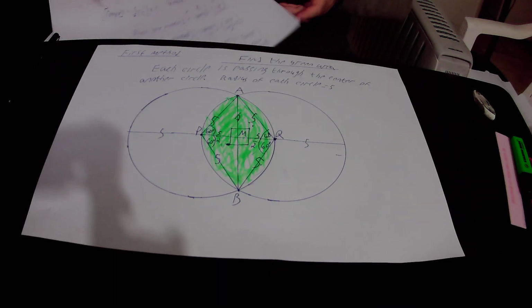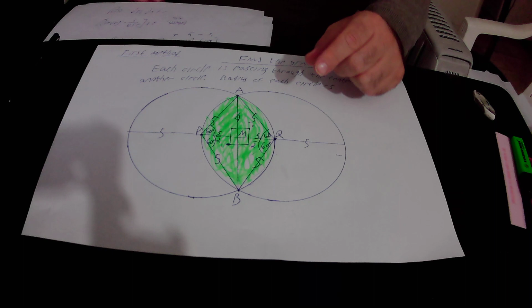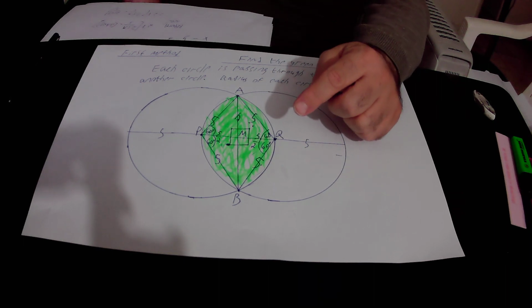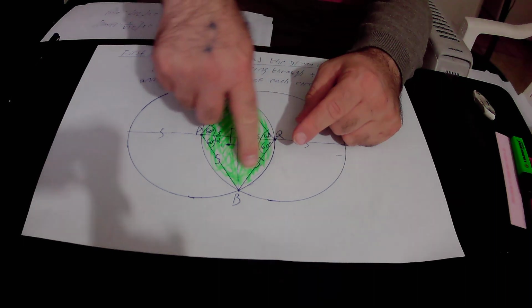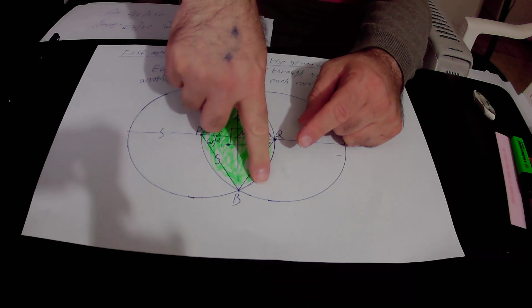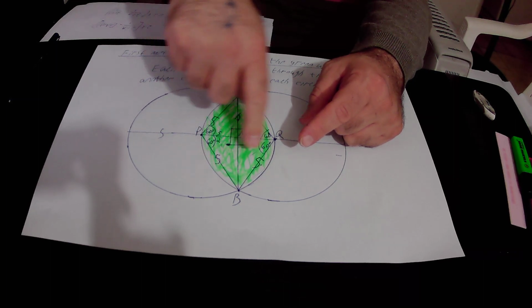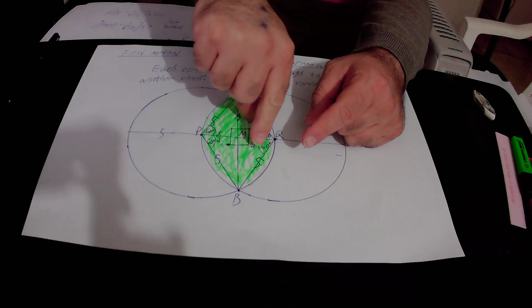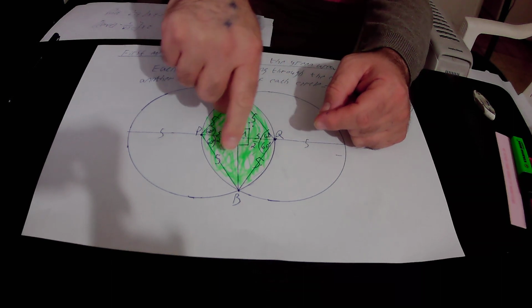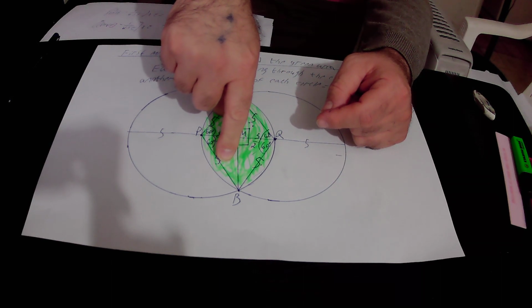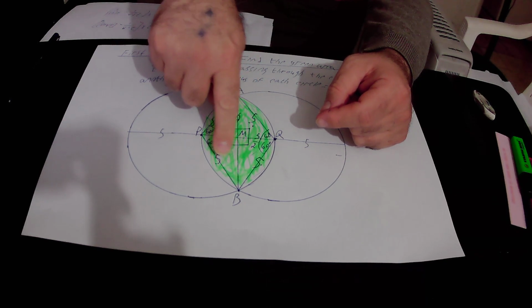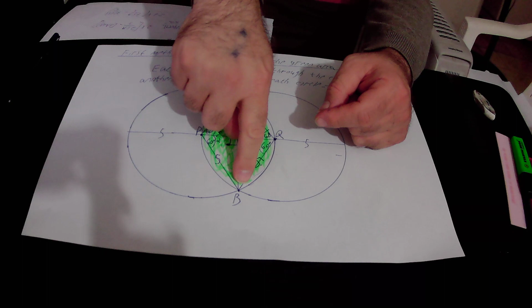You can see it from the drawing. Here we have sector AQB. If we subtract from sector AQB the area of triangle AQB, we will get half of the segment that is required, that is segment APB.